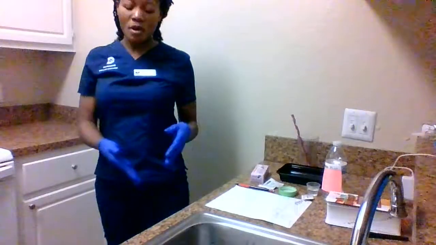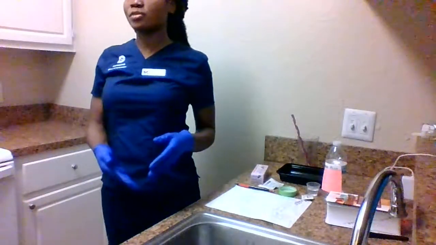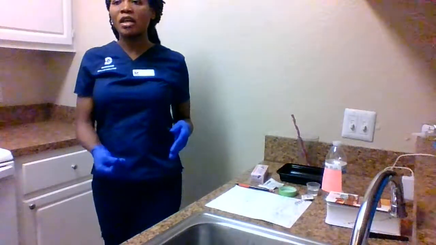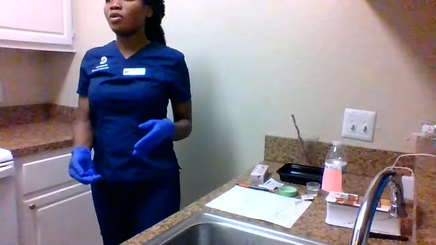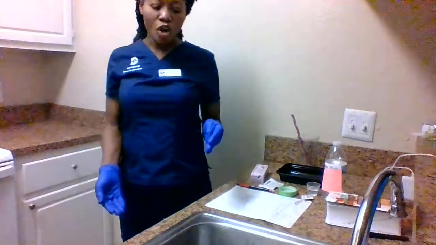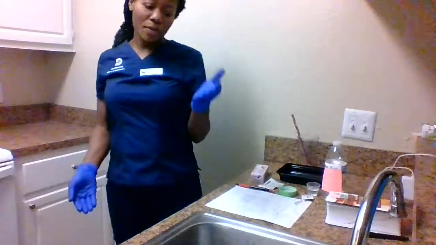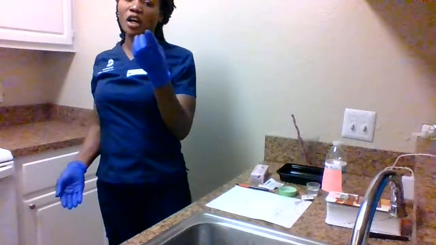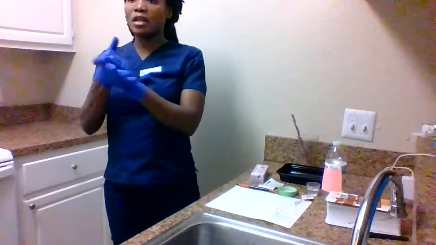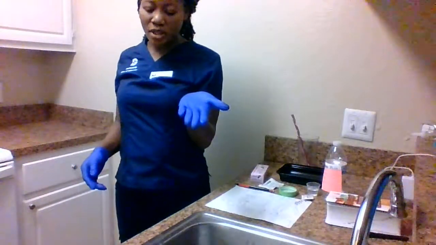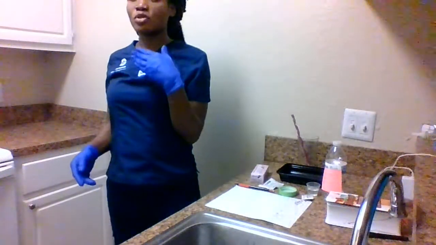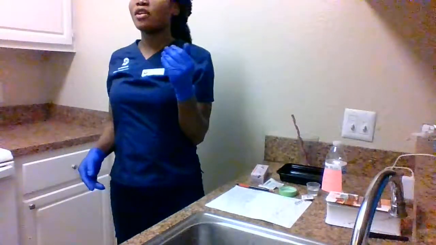I will place waterproof padding under the patient, and also I will assess the bedpan or the toilet. Then I will apply clean gloves. So I will lubricate 6 to 8 centimeters of the tip of the rectal tube.